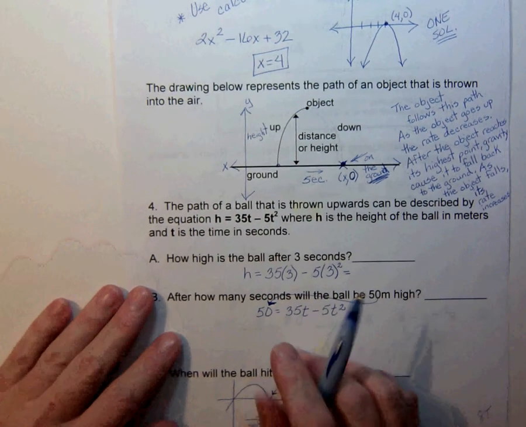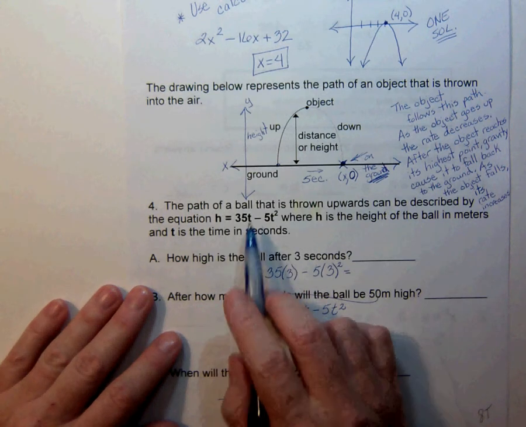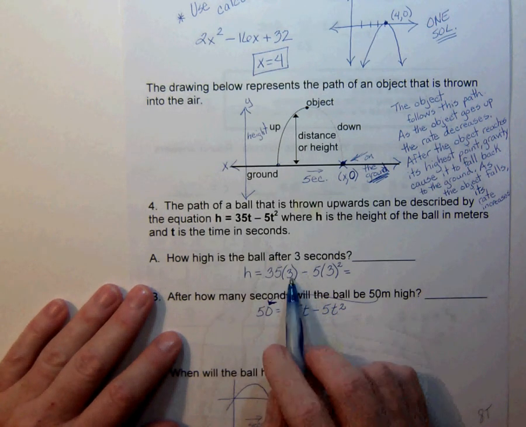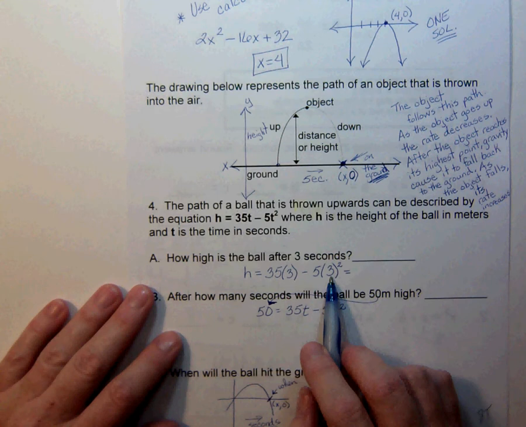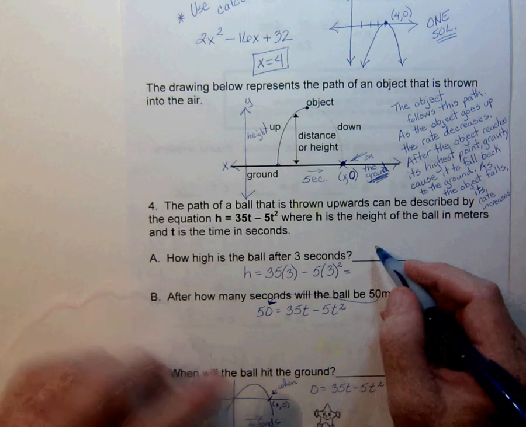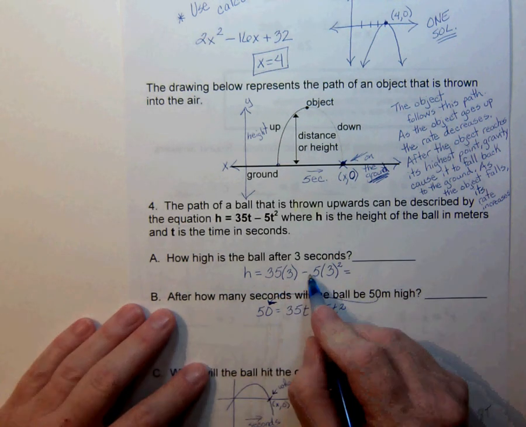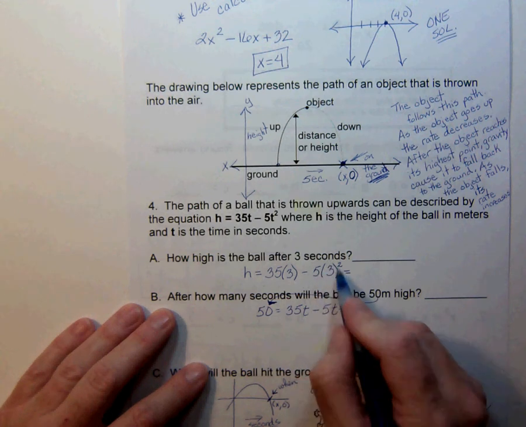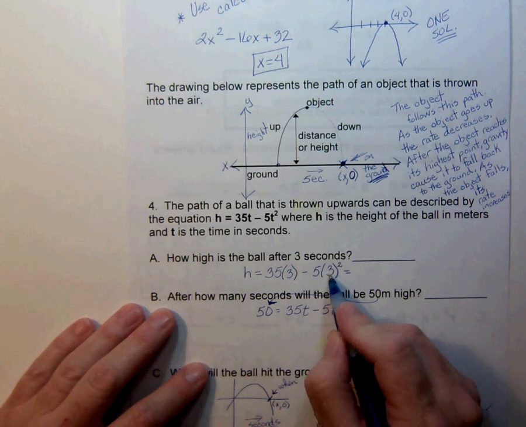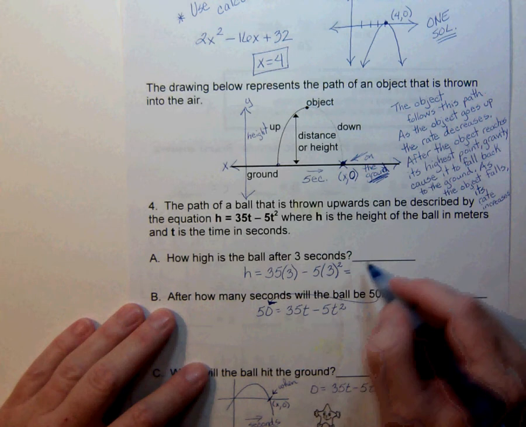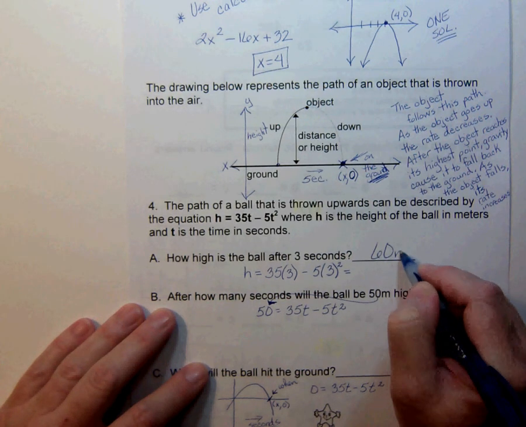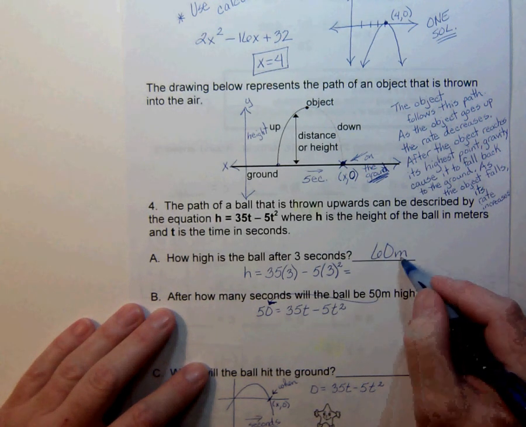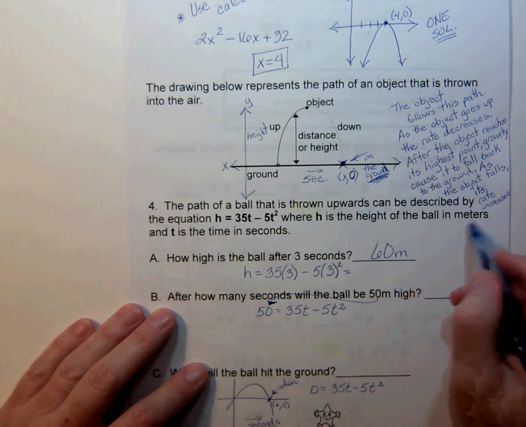So when we get to a question like that, how high is the ball after 3 seconds? Well, if t was my time, then all you're going to do is plug in 3 for both of these, and you're going to solve for that. 35 times 3 minus 5, parentheses 3 squared. Make sure you put this in your calculator in parentheses. You're going to find the answer to be 60 meters high. We're dealing in meters.